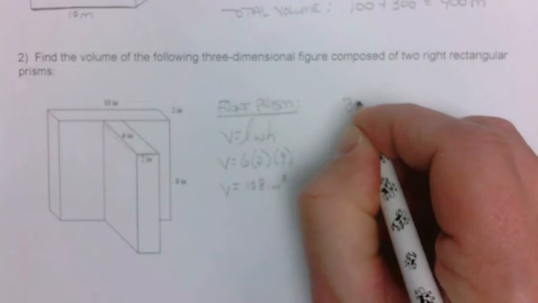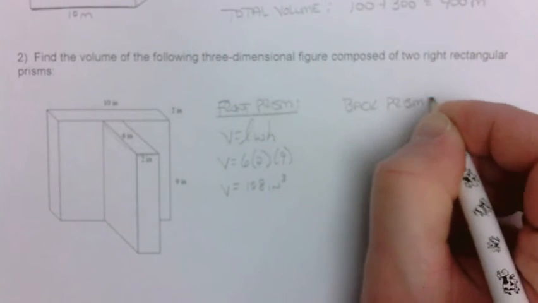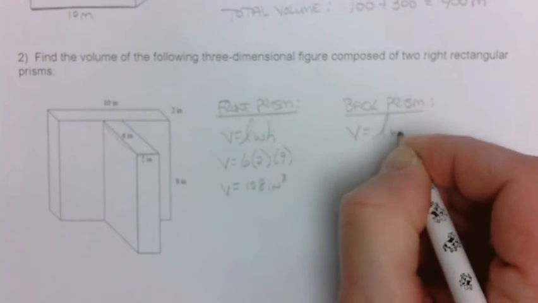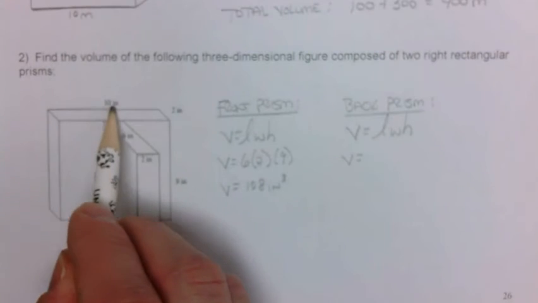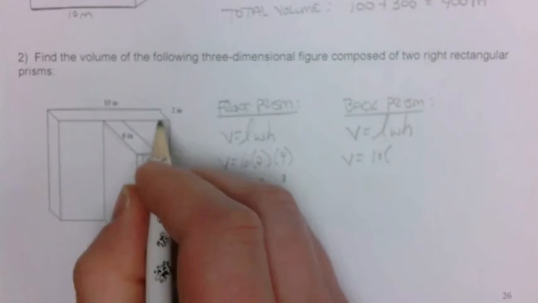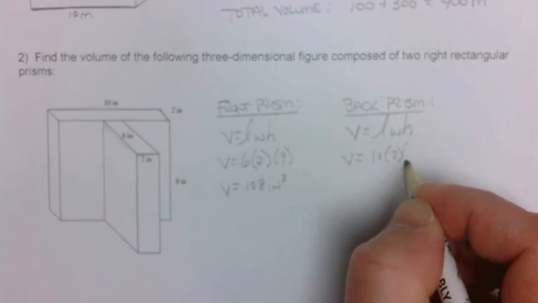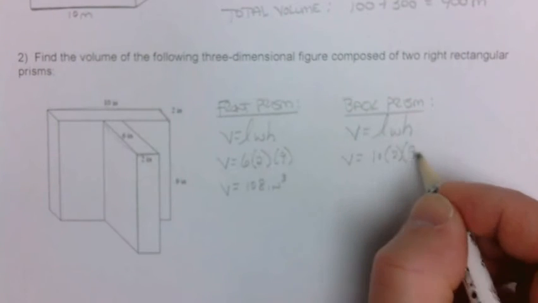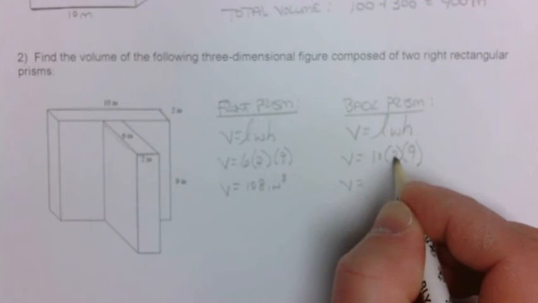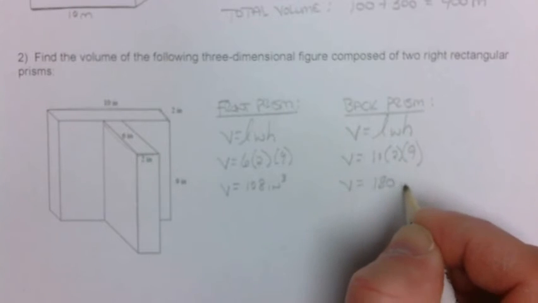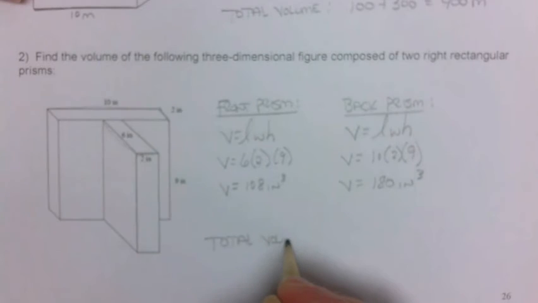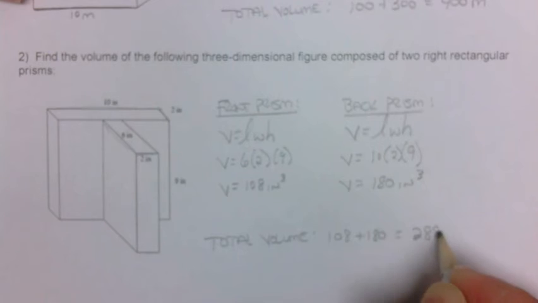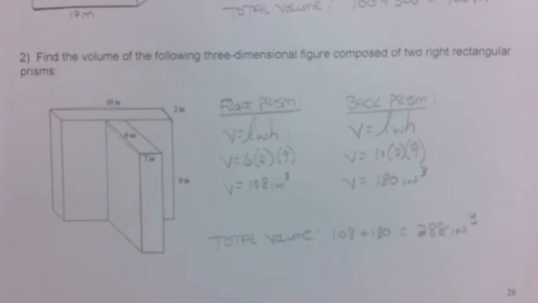Now I'm going to do something similar for the back prism. That as well is a rectangular prism, so the volume formula, volume equals length times width times height. And for the dimensions, it has a length here of 10 inches, a width of 2 inches, and the height we discussed earlier was 9 inches. 10 times 2 is 20. 20 times 9 is 180 cubic inches. And once again, to get the total volume this time, we will add 108 with 180, which gives us 288 inches cubed for the total volume.